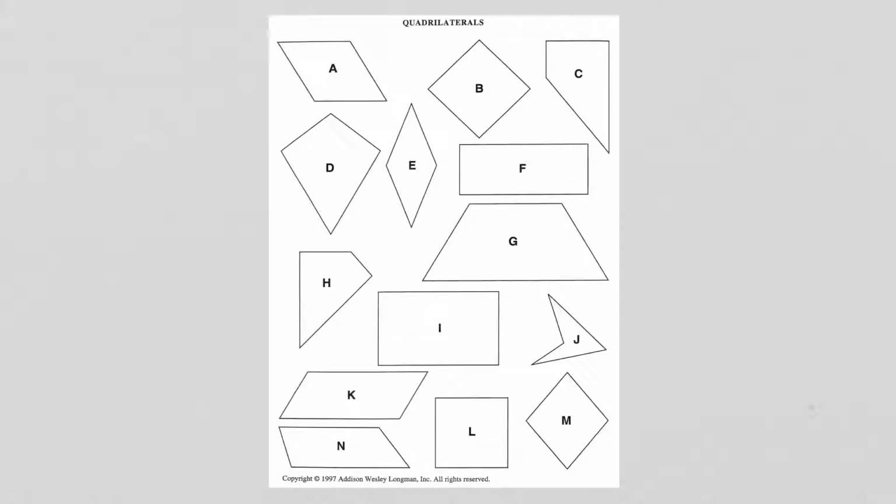So, all sides are congruent. Well, we know that's a square and a rhombus. And if you look at the next page, that looks like a rhombus. This one looks like a square, looks like a rhombus, another square, and another rhombus right there. Okay, so that would be A, B, E, L, and M.